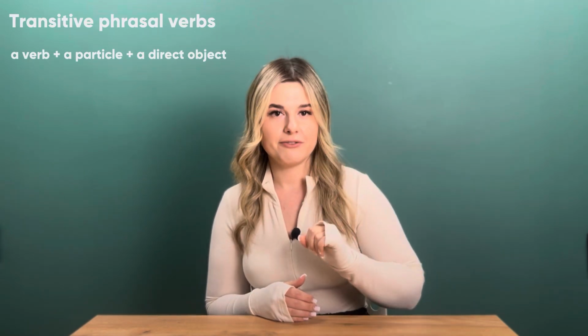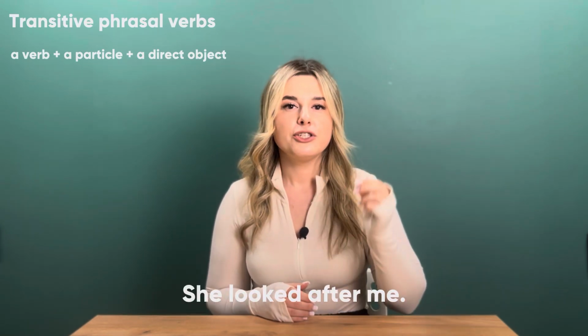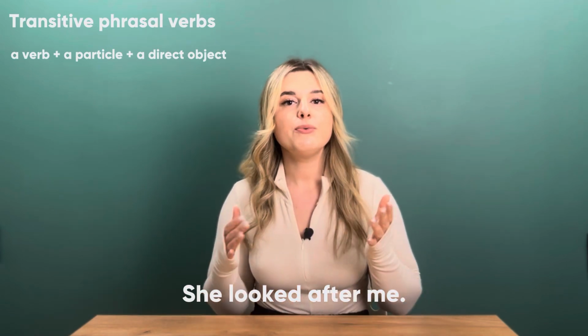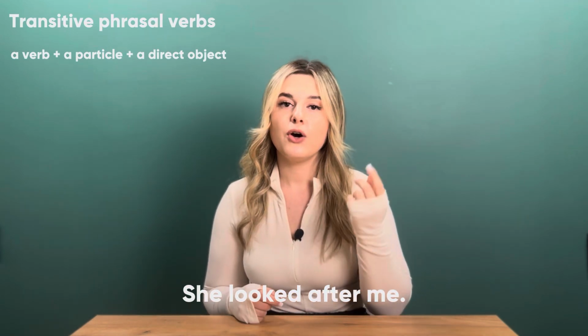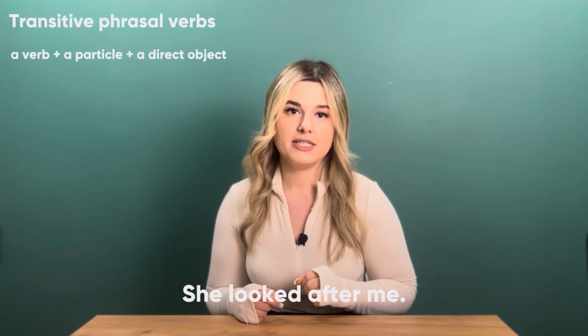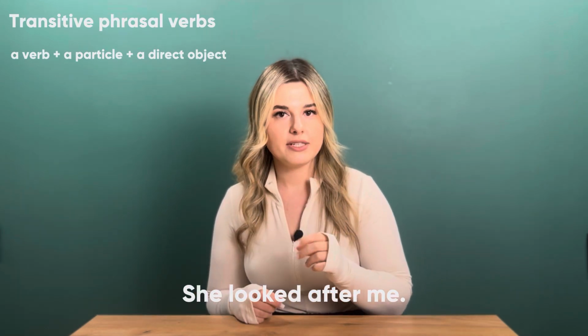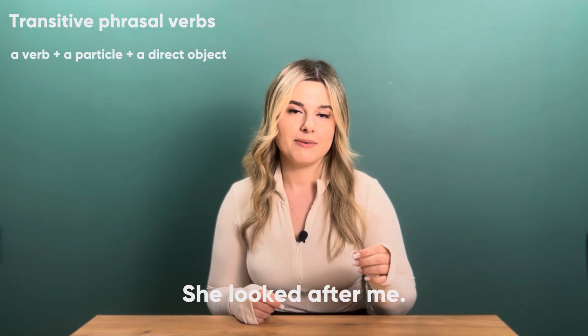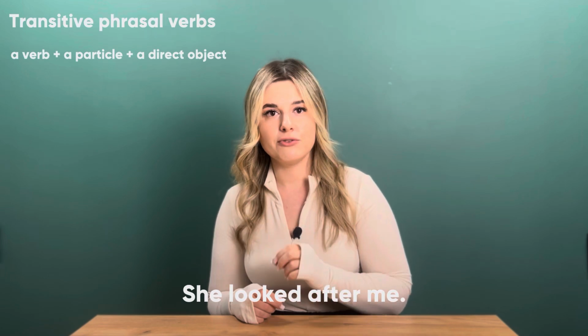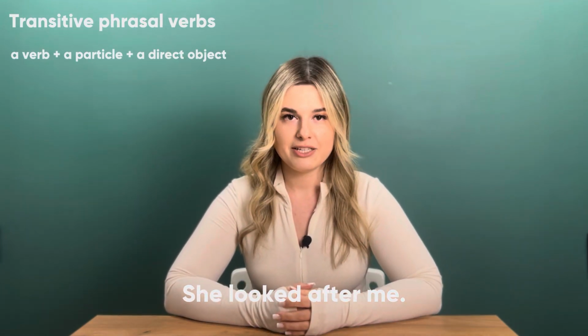Pattern 2 is different. Let's look at the sentence. She looked after me. Here we see that with certain verbs, the object must always come after the particle. So we say looked after and not looked me after. It is crucial to remember these rules to avoid sounding unnatural.